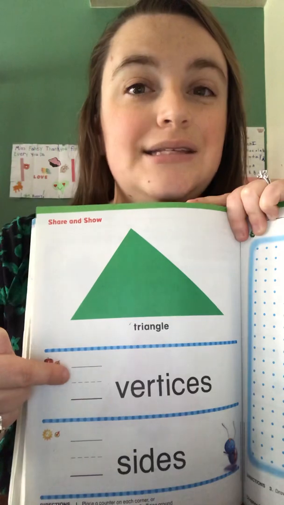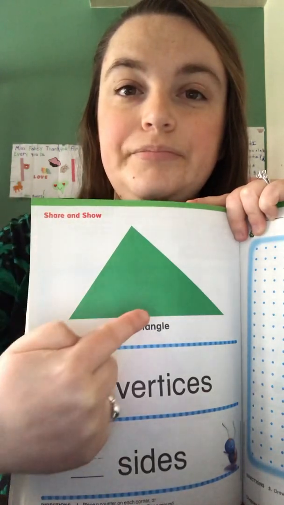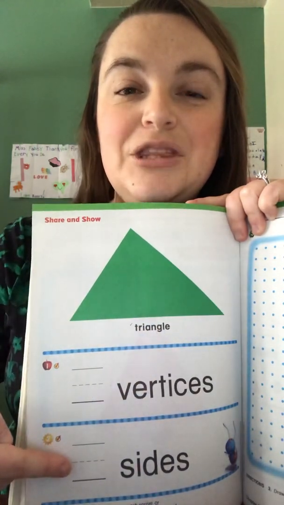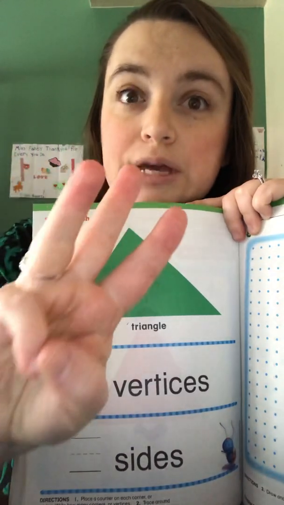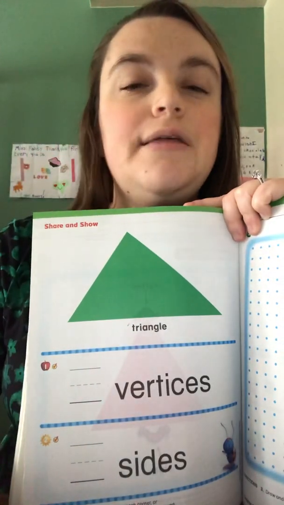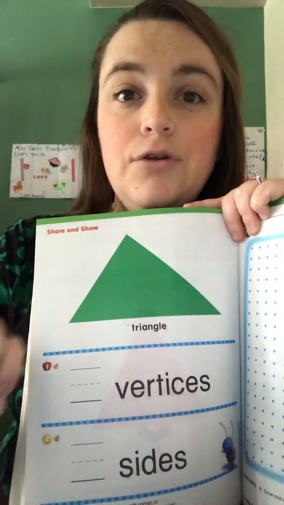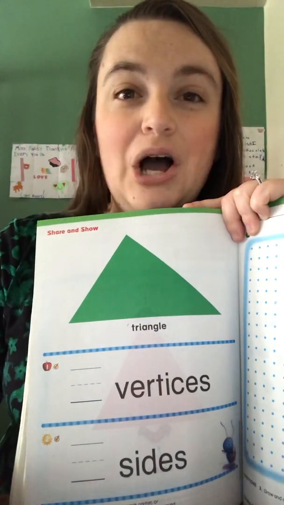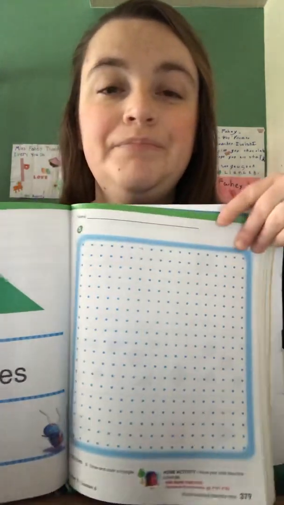How many sides does this triangle have? Let's count. 1, 2, 3. 3 sides. So we know that a triangle has 3 vertices and 3 sides. Say that with me. A triangle has 3 vertices and 3 sides. Awesome.